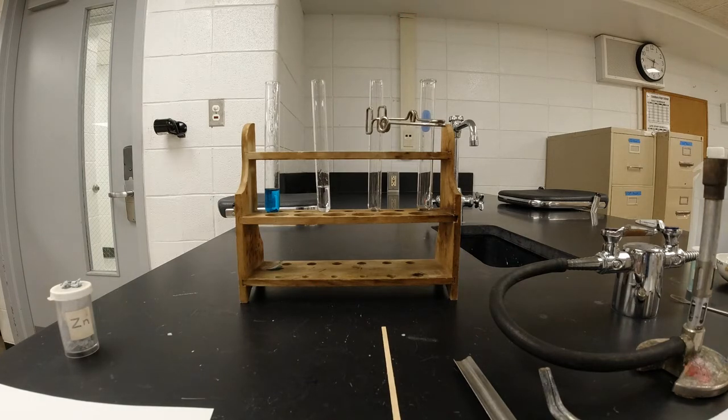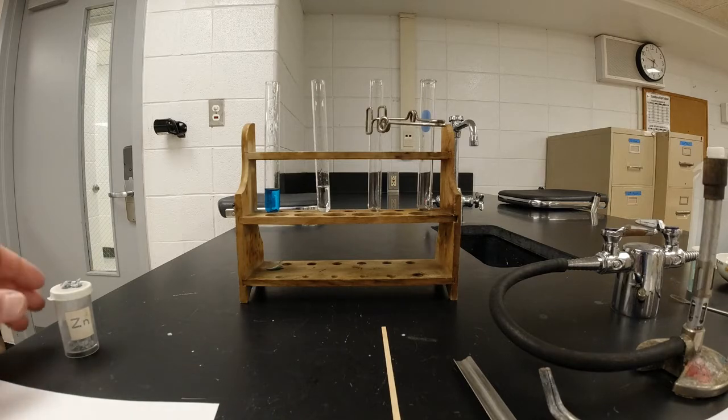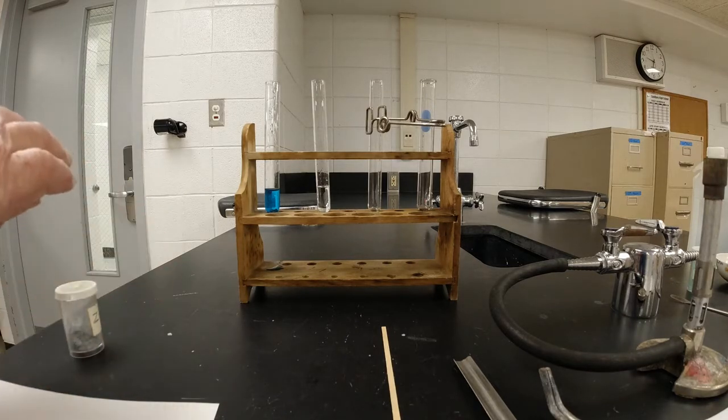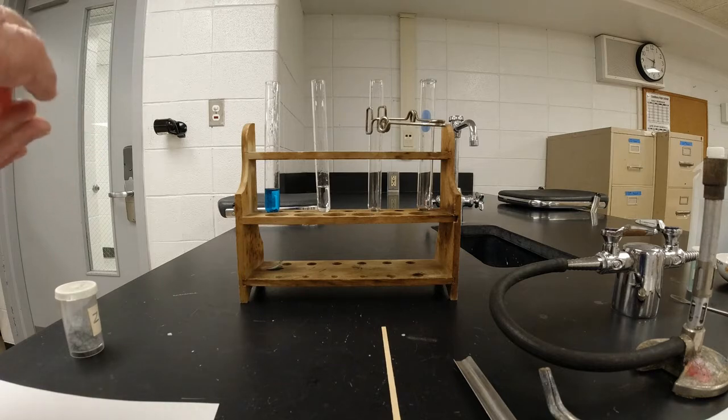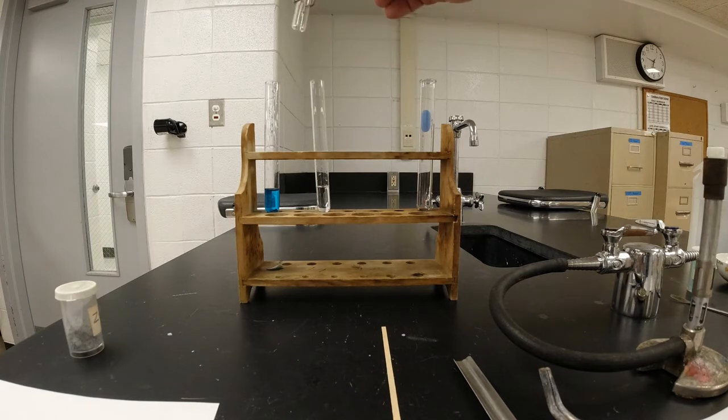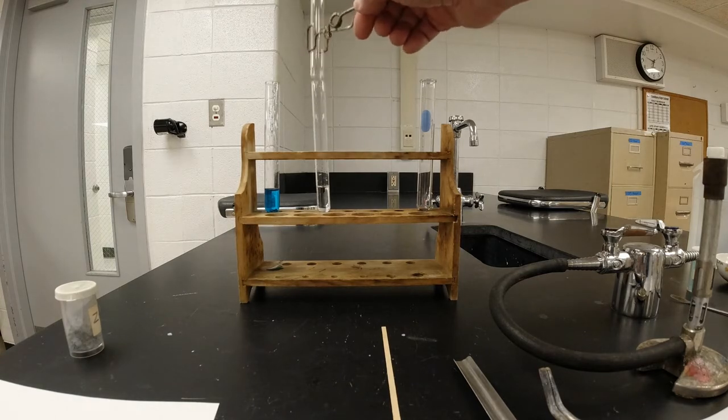And then I have some zinc. And the zinc, I'm going to use a number of pieces for this, and I'm going to drop that in there, and we're going to get a reaction that's occurring. The gas is going to produce, and we're going to test the gas. Now, we're going to trap the gas. You guys have seen this before by putting a test tube over the top.